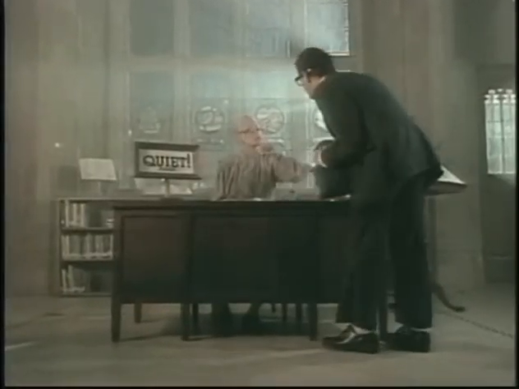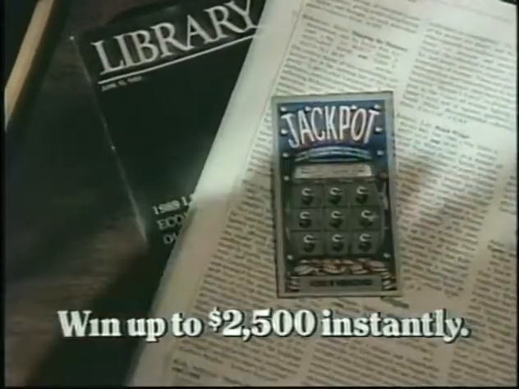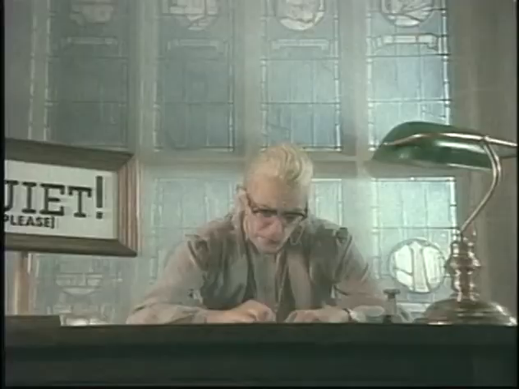Two things to note about the $79 million jackpot instant game. First, you can play almost anywhere.